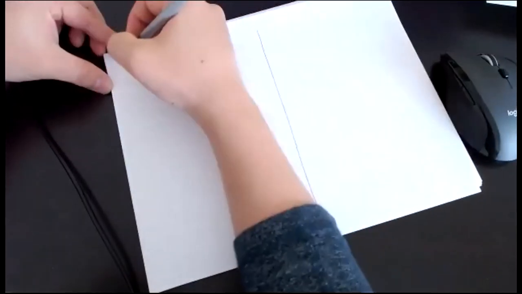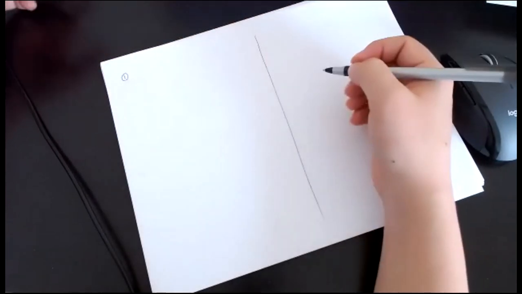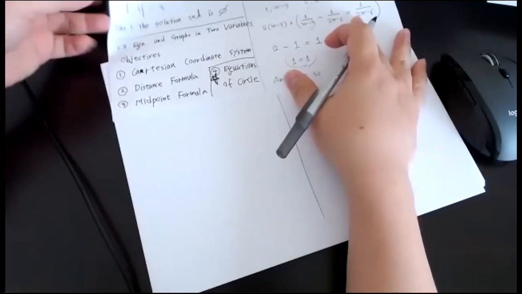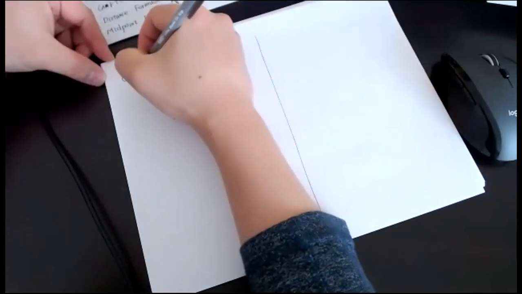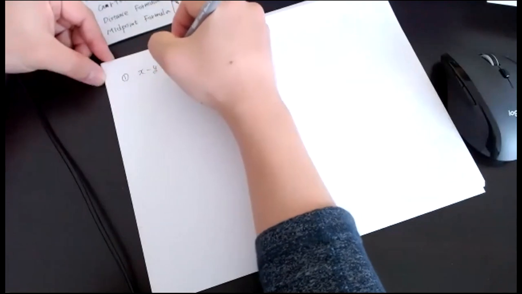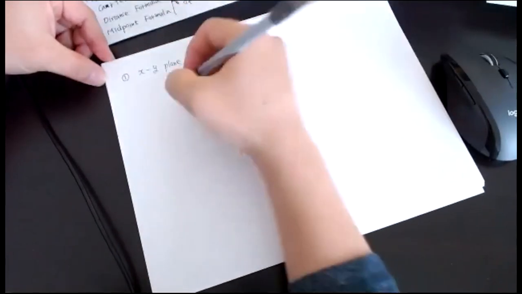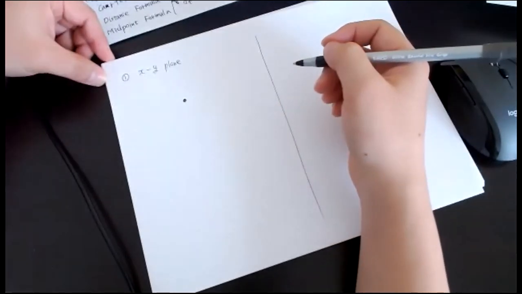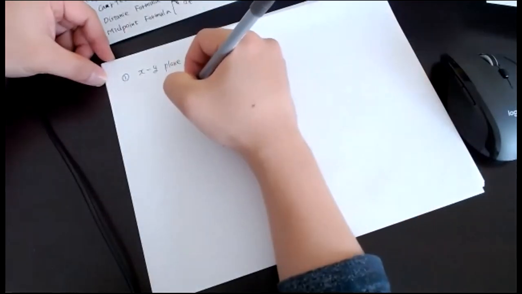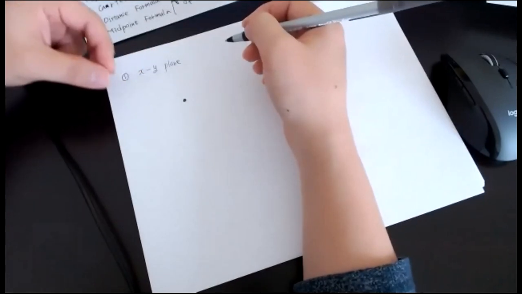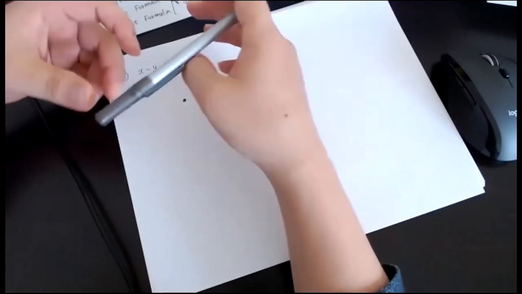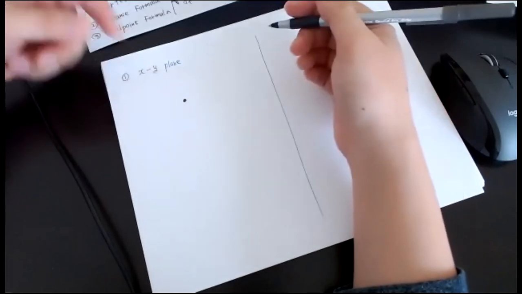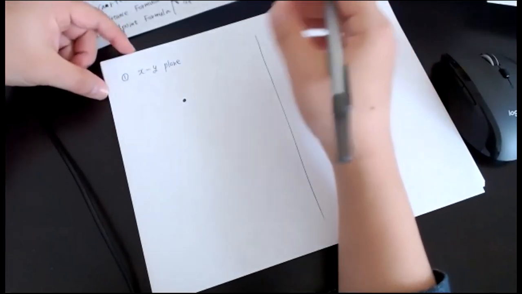All right. So the first objective: the Cartesian coordinate system, or simply the XY plane. So think about it. Here's a dot or a point right here. I want to express the point in mathematics, or just figure out the coordinates of the point.